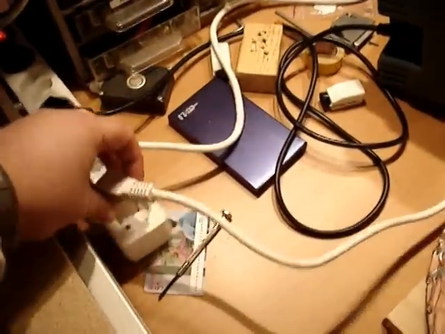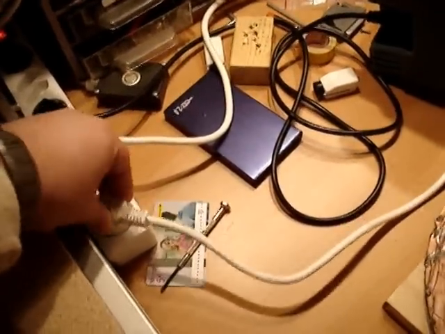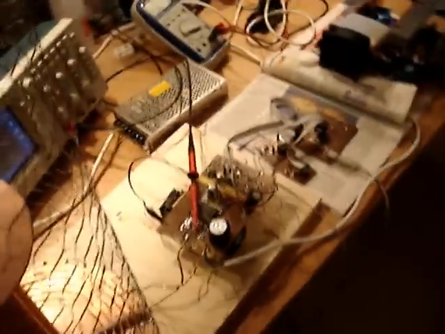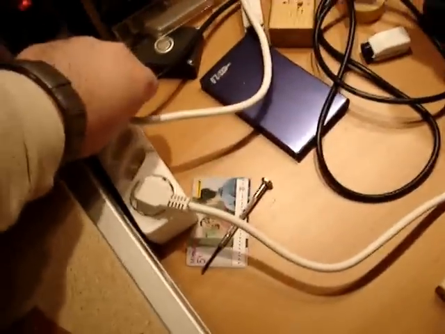Okay, now I want to power up my setup. For this, first I use my power supply for the driver voltage. Probably you hear my fans are turning here. And now I plug in my high voltage power supply.